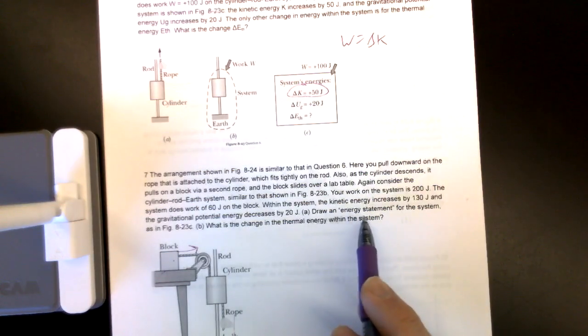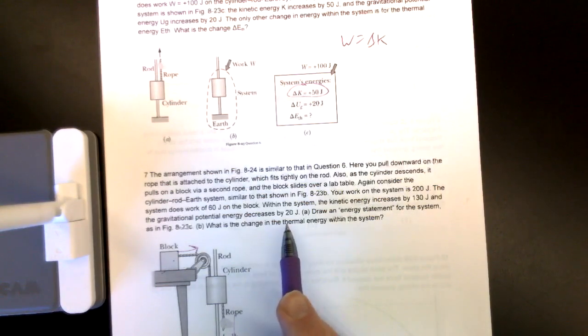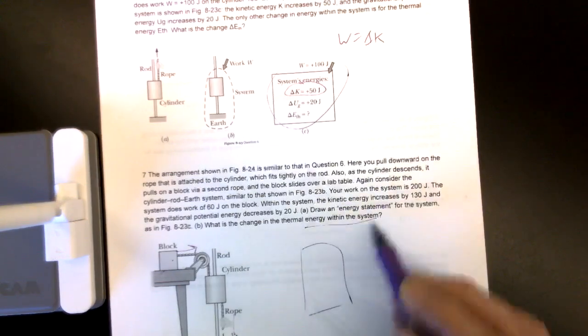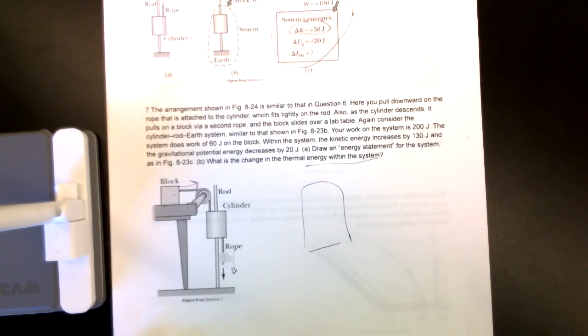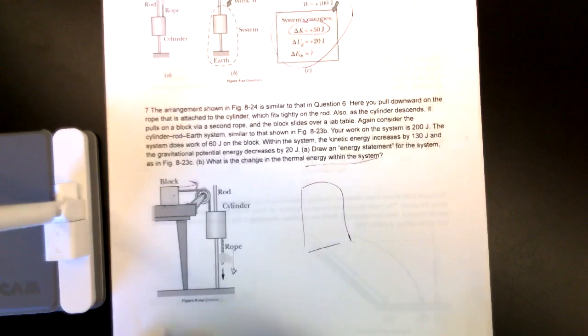Within the system, the kinetic energy increases by 130 joules and the gravitational potential energy decreases. Okay, so we're just making one of these boxes down here, and then once again figuring out the change in the thermal energy. So it's just accounting. You're just seeing where all the energy went, right? So you're adding in some energy over here, you're taking out some energy over there.